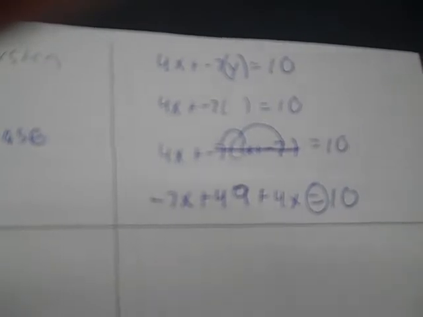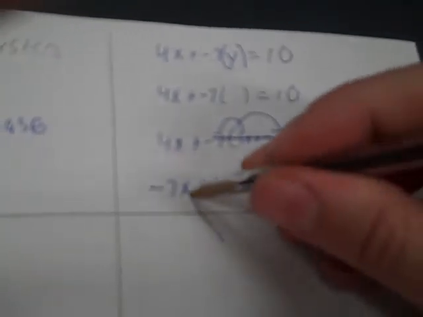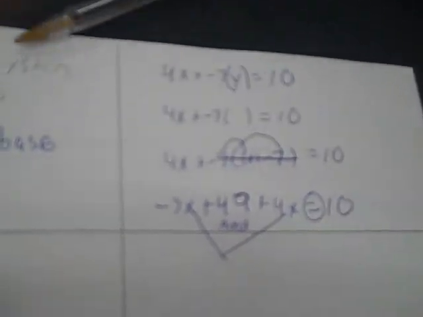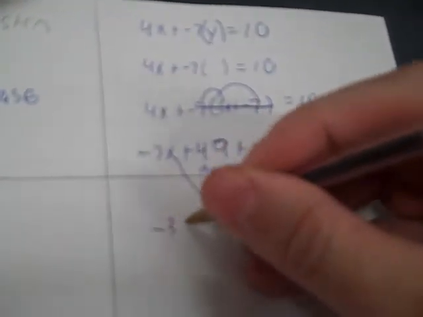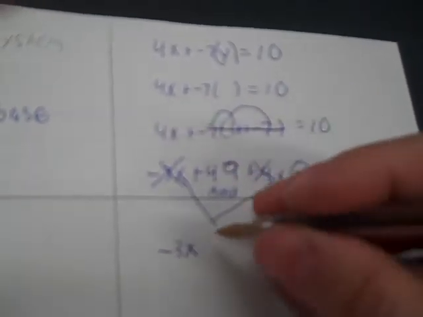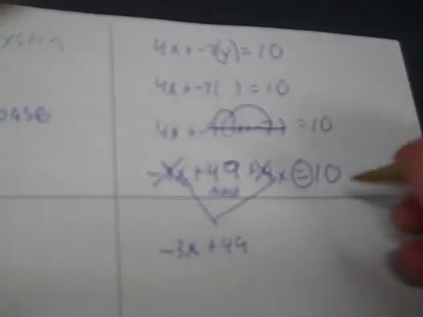Equals 10. Now, here's the equals, and your x's are on the same side, so you want to draw your little adding pyramid. You're going to add those together. You're going to take negative 7 plus 4, negative 3. So I want to put negative 3 with x. Then I cross those out. Now before equals, I got to remember there's a plus 49 and then equals 10.